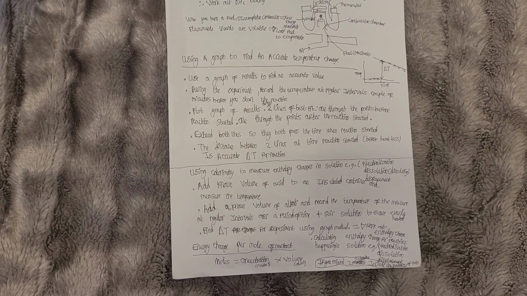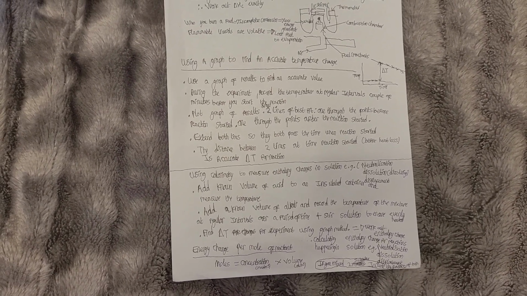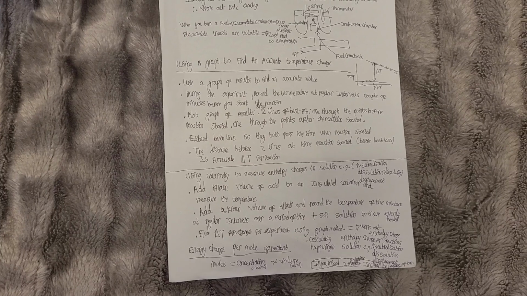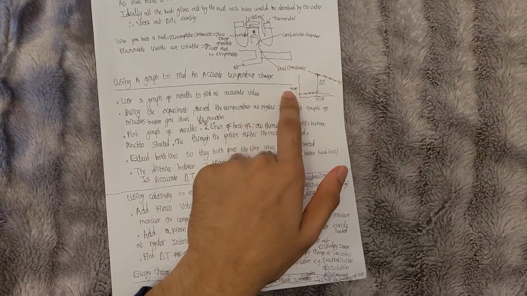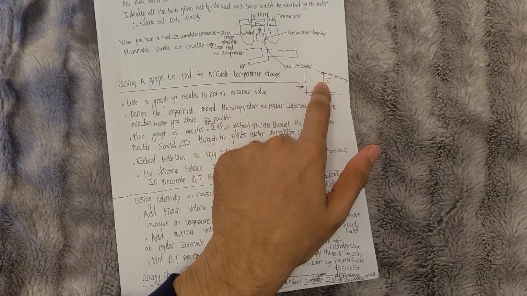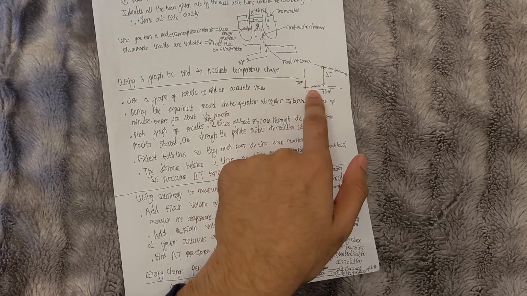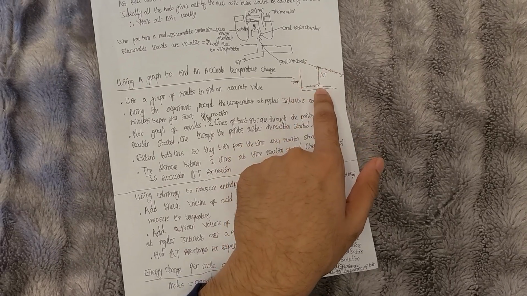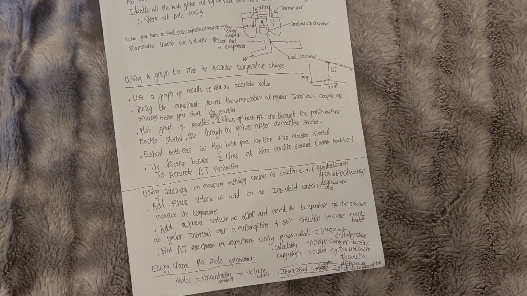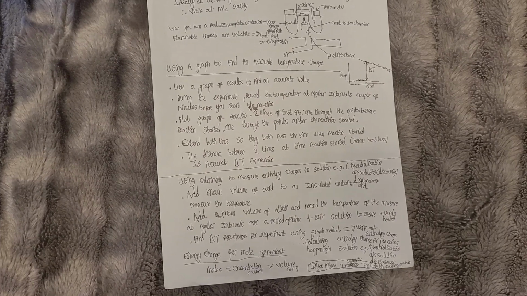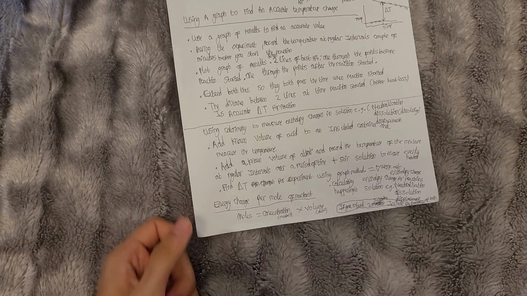The distance between the two lines at the time the reaction started, before any heat loss, is the accurate temperature change for the reaction. You can see an example here. Draw a straight line there, and then just before the reaction started, extend both lines so they both pass the time when the reaction started. That distance between the two lines is your accurate temperature change for the reaction.